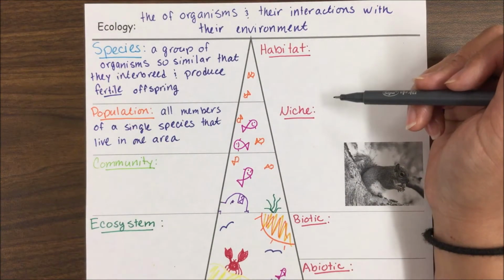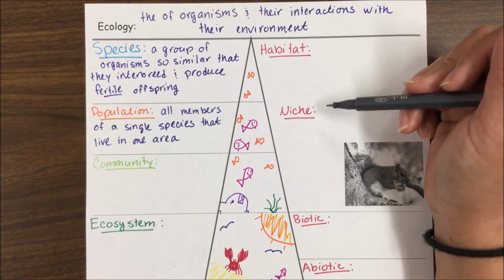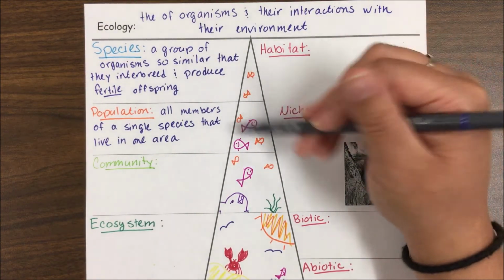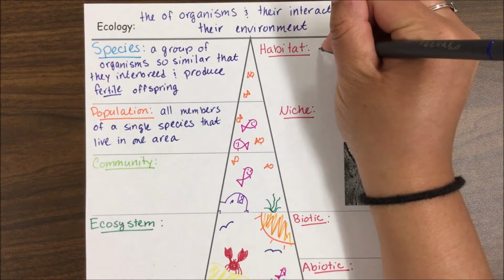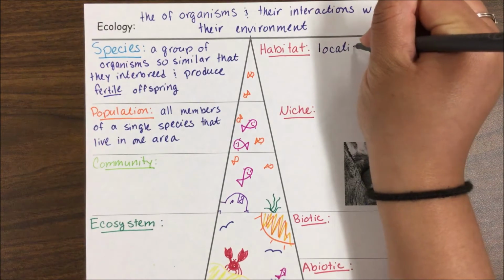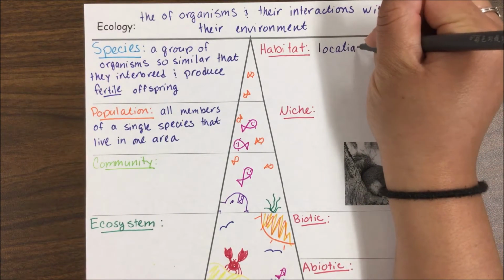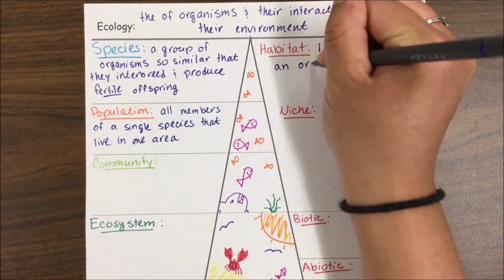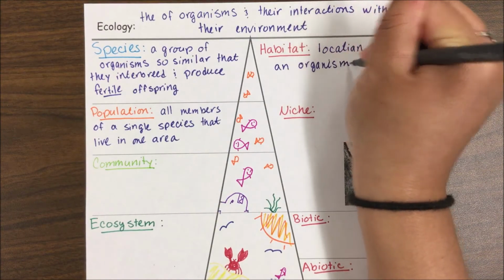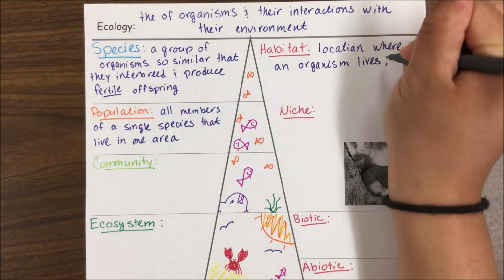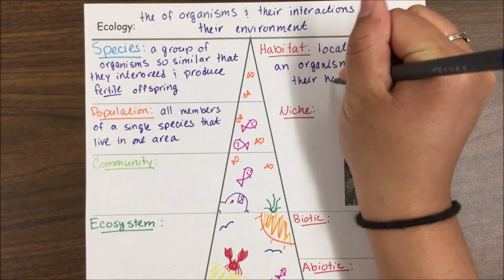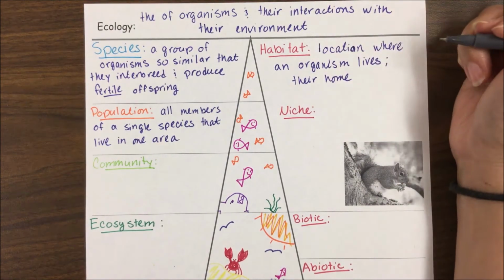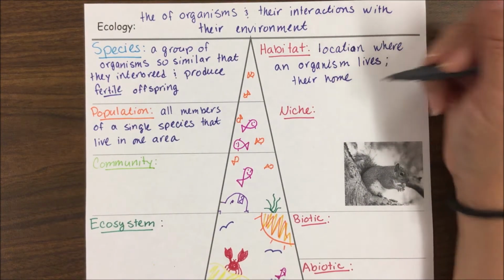Now let's go over here and talk about these two things, because these are important for our species, our population, and eventually our community. The habitat is the location where an organism lives. So it's their home, if we want to anthropomorphize that. I think location's misspelled. There we go. Within their habitat, they're also going to have a niche.